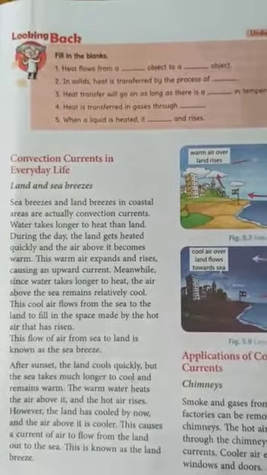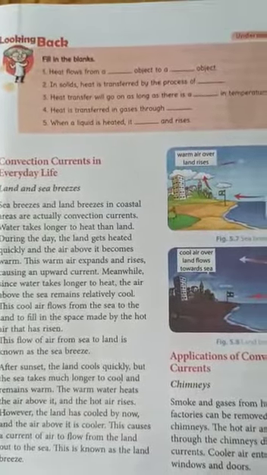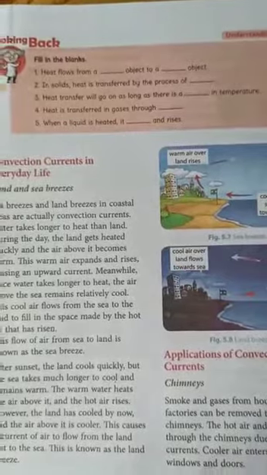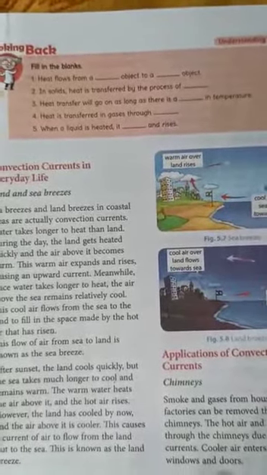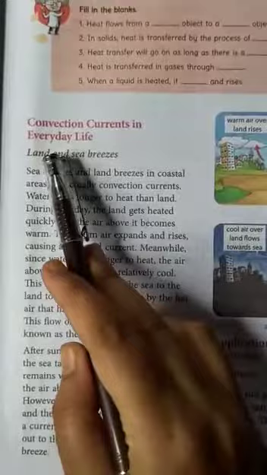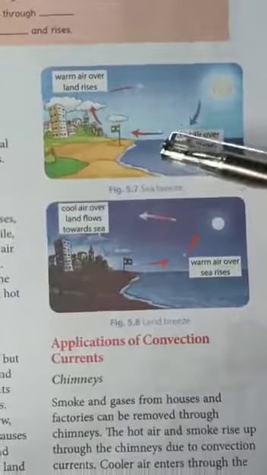It is because the sun heats both of them up. However, land and water do not heat up or cool down at the same pace. This differential heating and cooling of land and sea gives rise to breezes in the coastal areas. These breezes are of two types, land breeze and sea breeze. Okay, so first we will discuss the sea breeze.